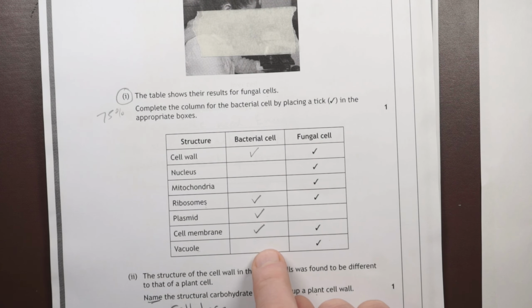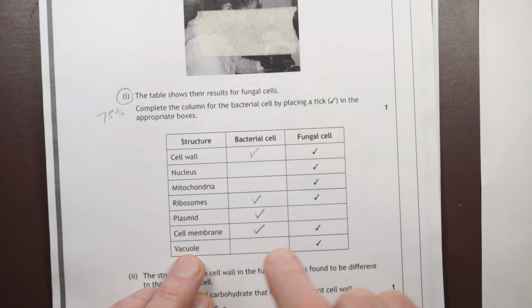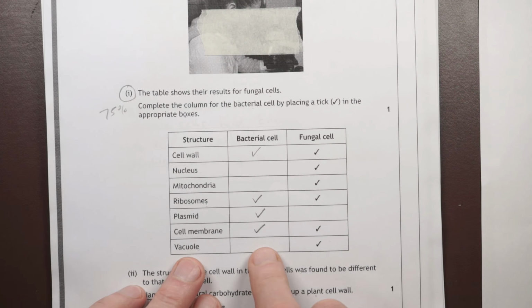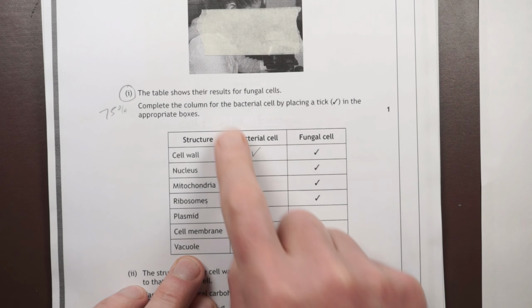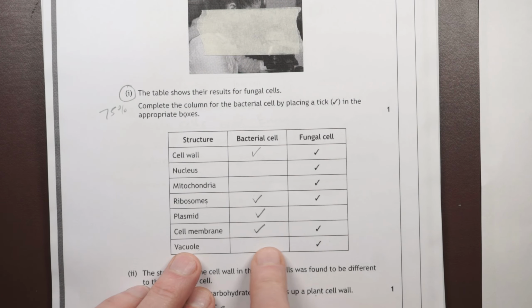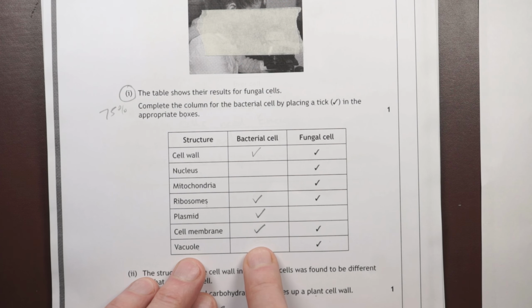Now, I think a lot of students ticked vacuole because they weren't sure. I don't think anybody who did the exam was very sure about whether vacuole is present in bacteria or not, because to be perfectly honest, the SQA have never asked this before, so a lot of teachers have kind of not really been clear about where the vacuole is. Also, there's not really terribly good information on what SQA consider to be a typical bacterial cell, a typical plant cell, a typical fungal cell. But anyway, outside of that, vacuole is only present in eukaryotic cells. It's a membrane-bound organelle, which bacteria don't have.